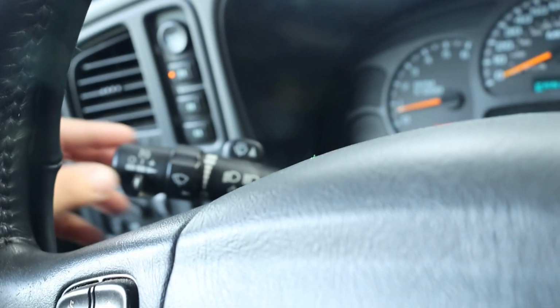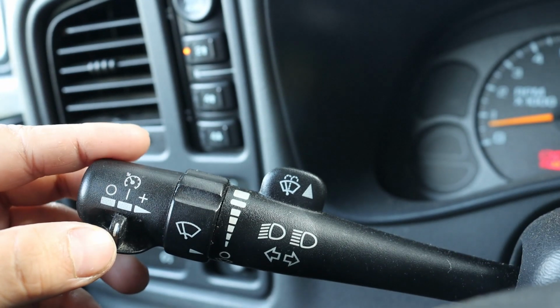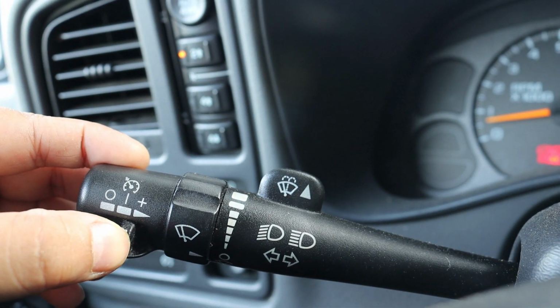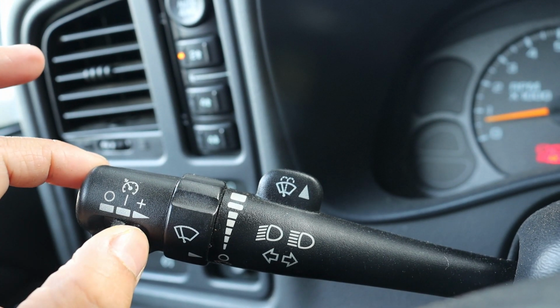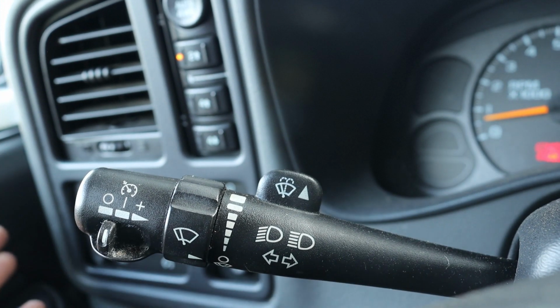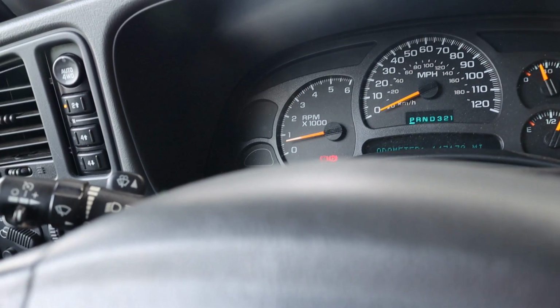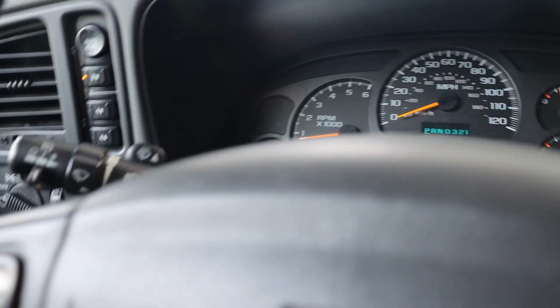And once it's cruising, if you want to adjust speed to go higher, move this shift and it'll start to increase the speed. And if you want to cancel the cruise control, you just flip this off and cruise control is canceled. Also, if you hit the brakes, cruise control will be canceled as well.